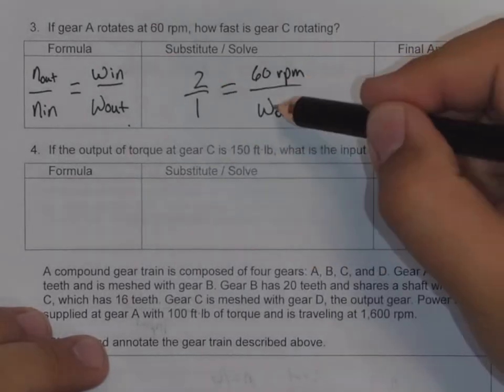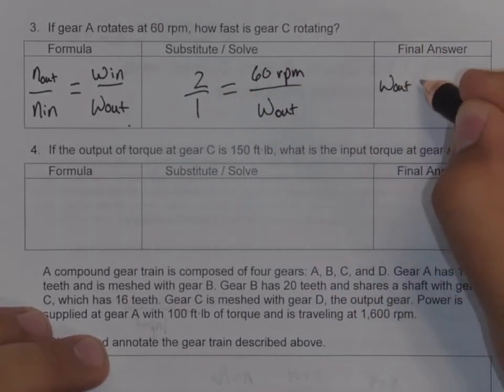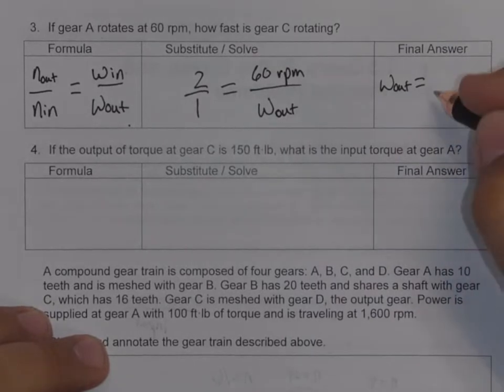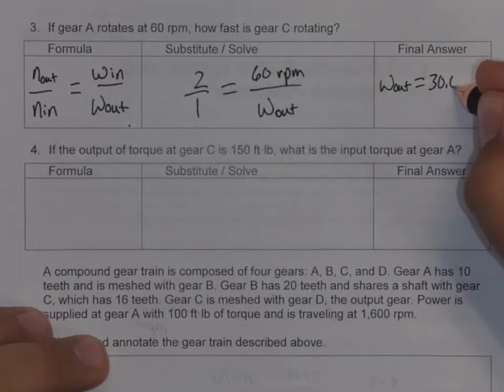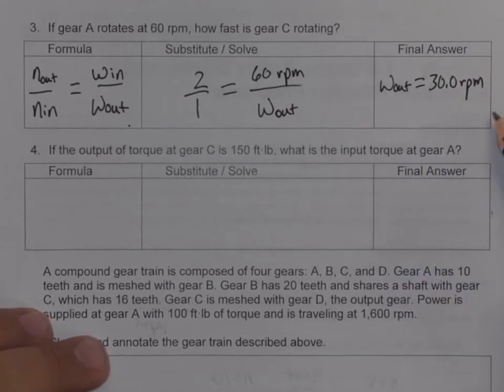So cross multiply, divide, your output is going to be 30 RPM. They said we're going to have 3 significant figures. So I'll go ahead and put 30.0 there, and that's 30 revolutions per minute. So again, cross multiplying, dividing, being able to find that answer.